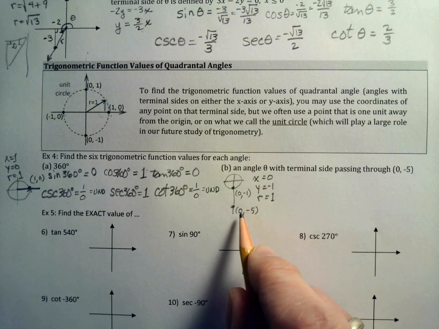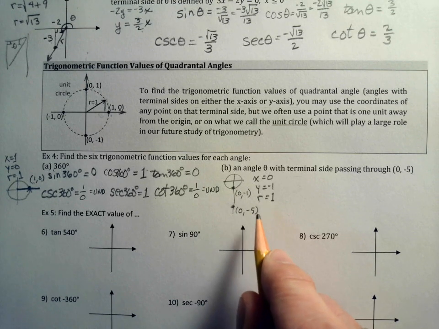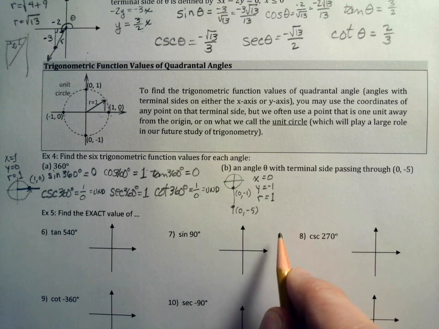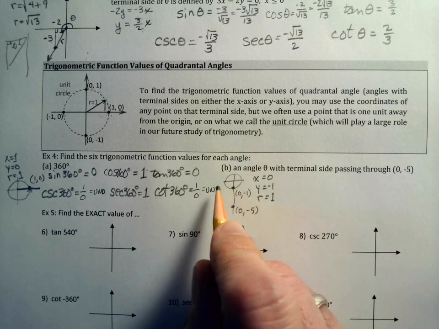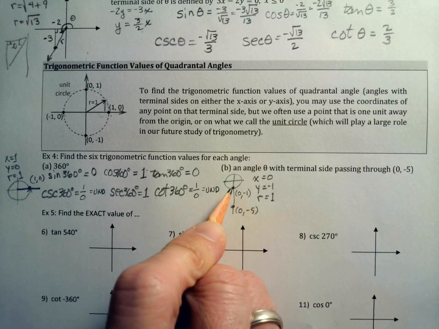Now, if you use this point, that's fine. X is 0, y is -5, and then r would be +5. But again, you're going to have to reduce all those, so it's just easier to use the unit circle. So x is 0, y is -1, r is +1.